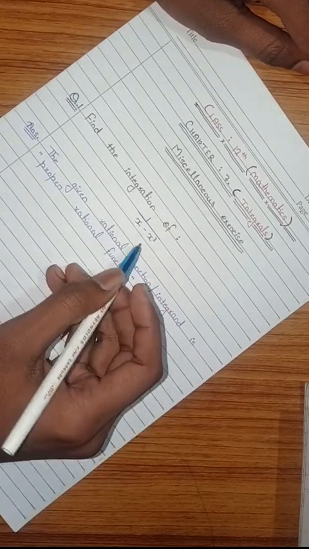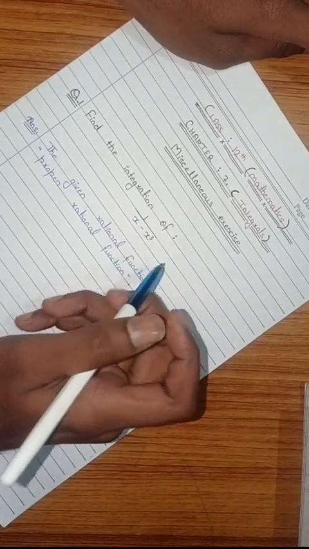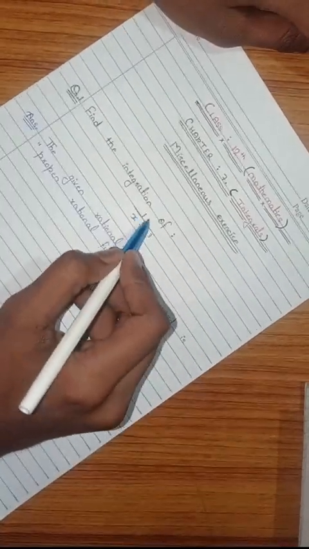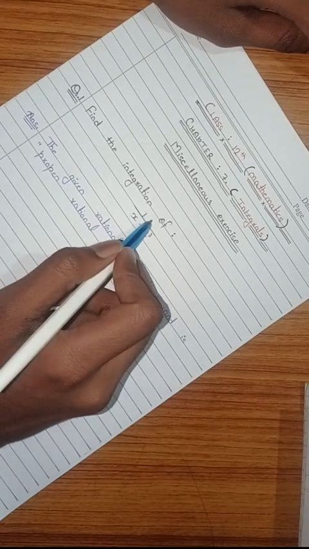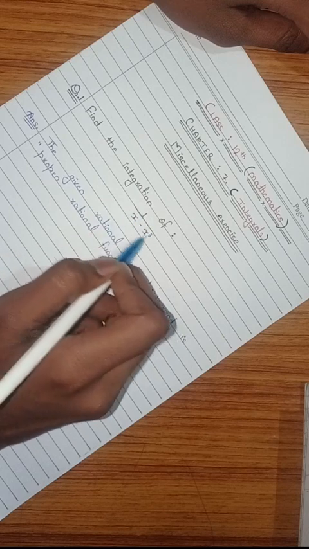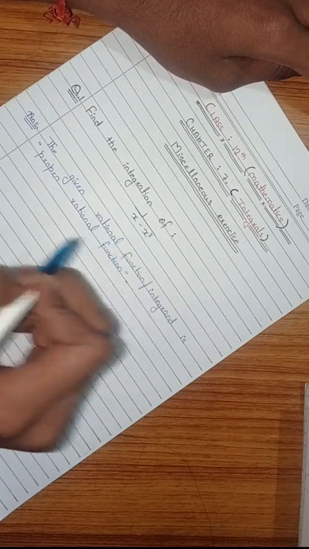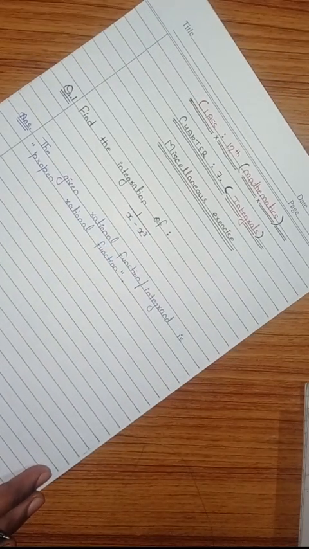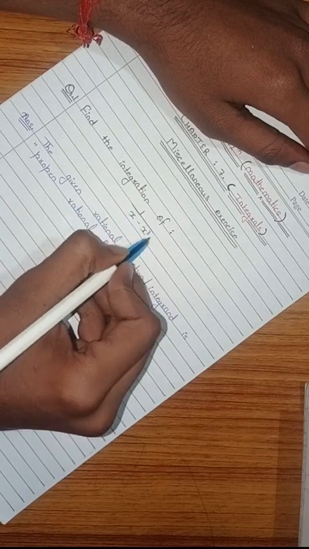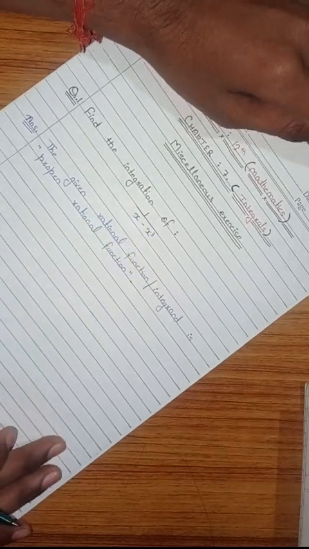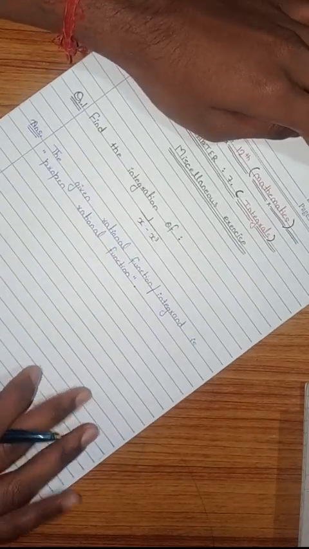We can see that this integrand is a proper rational function. Why is it a proper rational function? Because the degree of the numerator is less than the degree of the denominator. The degree of the numerator is 0 and the degree of the denominator is 3. That's why we call this integrand a proper rational function. Here we can also see that the denominator term can easily be factorized. So let's write this integrand in factorized form.